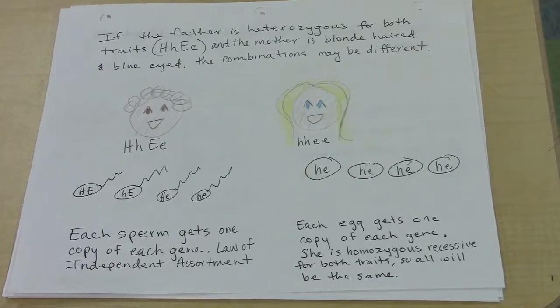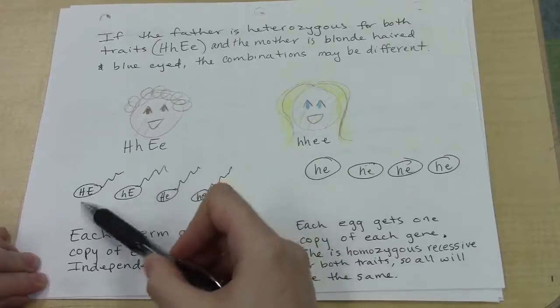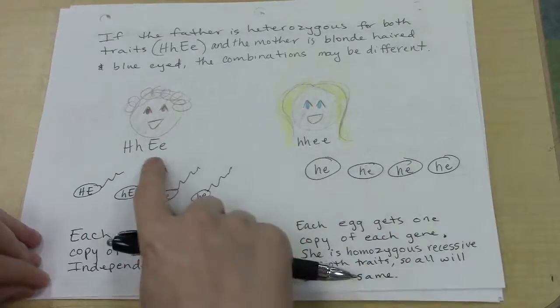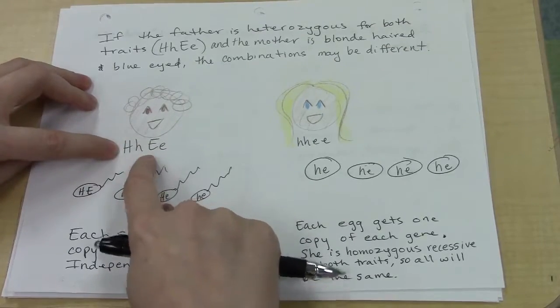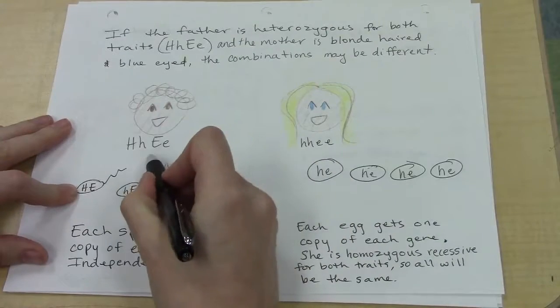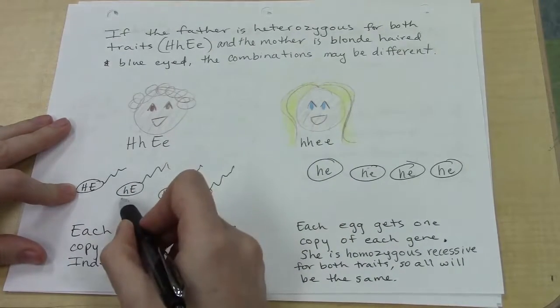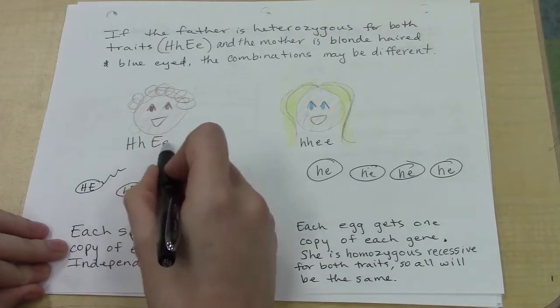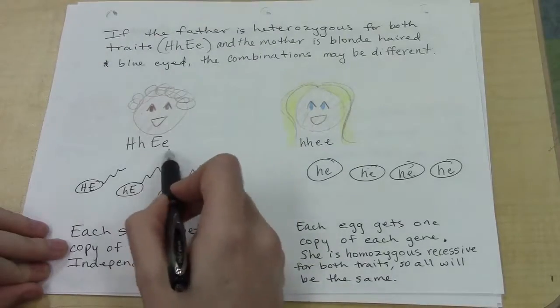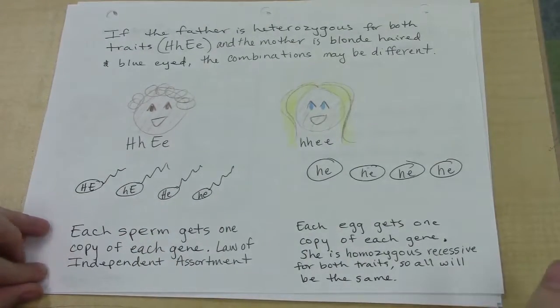But if the father is heterozygous for both traits, so he still has brown hair and brown eyes, but he's heterozygous, and the mother is blonde-haired and blue-eyed, just like before, the combinations may be different. Since he's heterozygous, his sperm can have different combos. One combination could be this dominant H and this dominant E here. Then another combination could be this recessive and dominant for eye color here. And big H little e and little h little e. So he could have both recessive alleles.